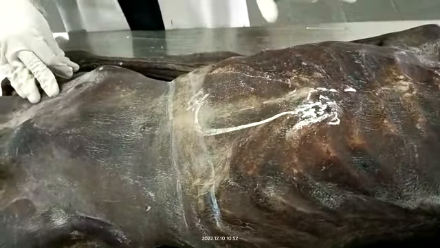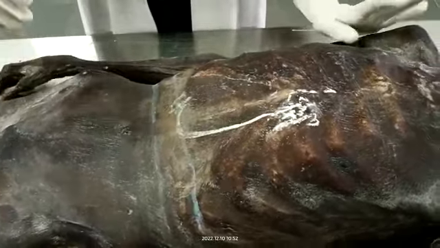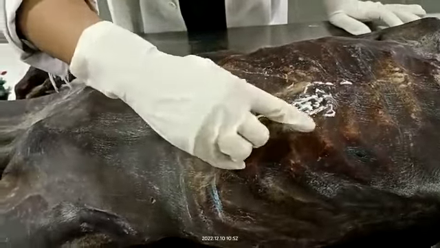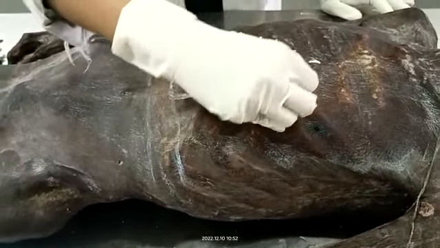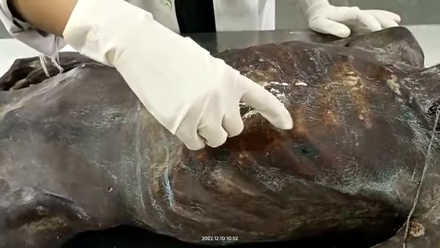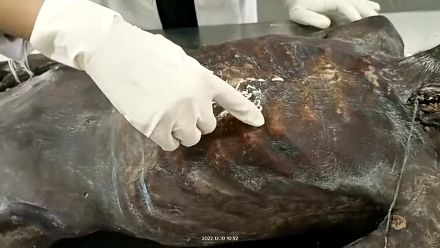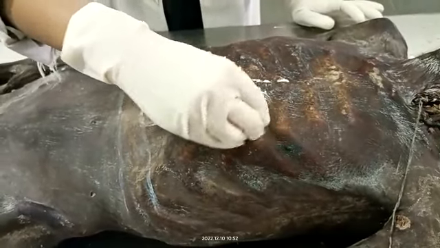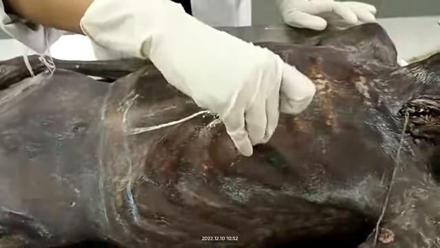Now coming to the greater curvature. For the greater curvature, the first point is on the left 5th intercostal space. Put a point on the left 5th intercostal space which is slightly below and medial to the left nipple. So somewhat here. So this is the first point.